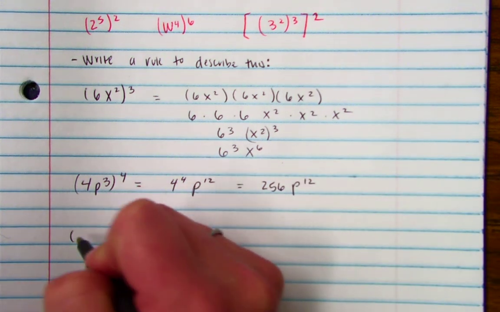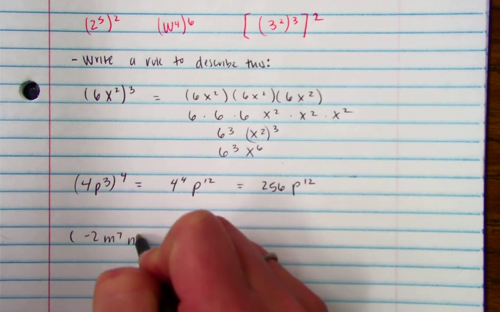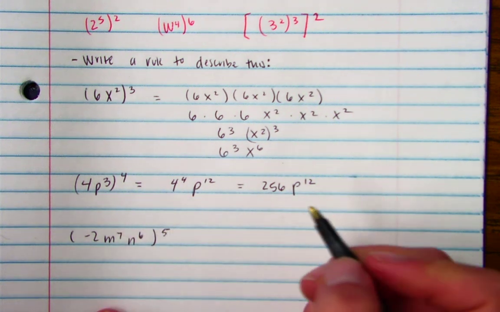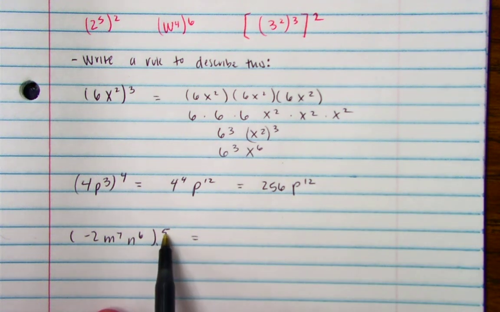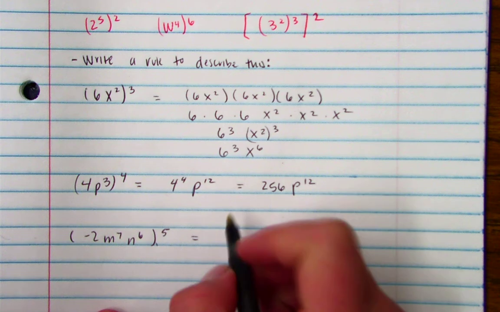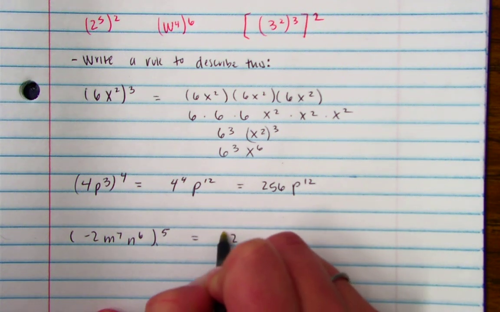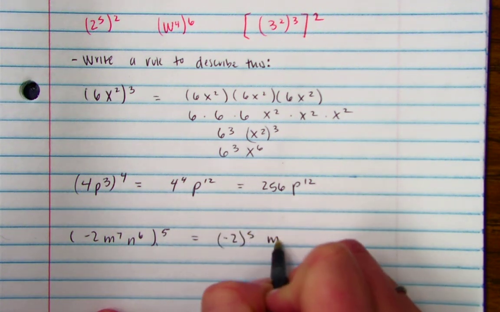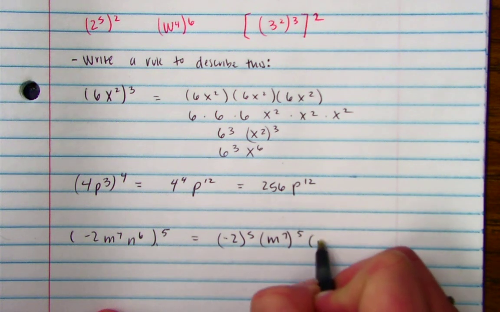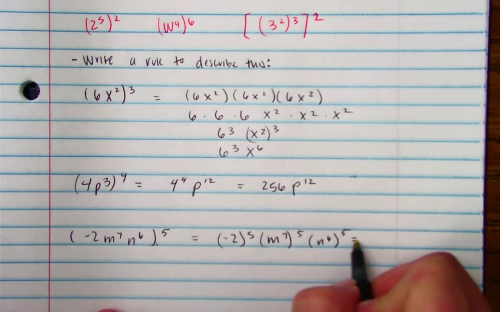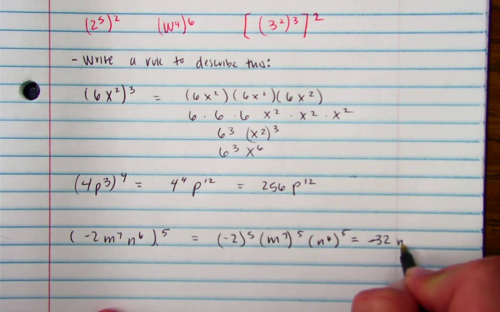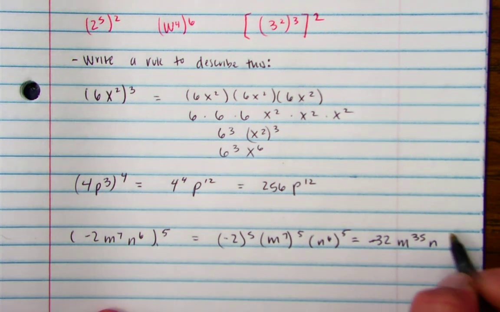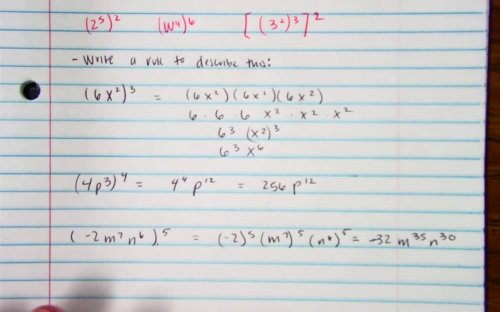Here we go, let's do one more. Negative 2m to the 7th n to the 6th raised to the 5th. We could write this out 5 times, or we could know that this needs to go to each and every one of these. So this needs to go to negative 2 to the 5th, m to the 7th to the 5th, and n to the 6th to the 5th, which will be negative 2 to the 5th, which is negative 32, because there's an odd number of negatives, m to the 35th, n to the 30th.